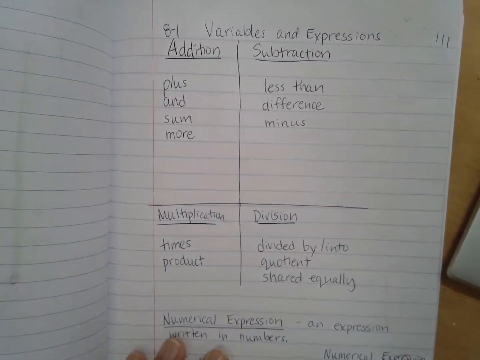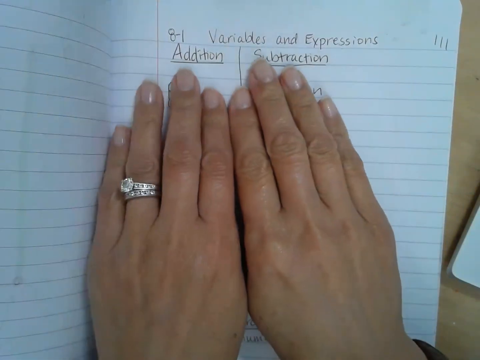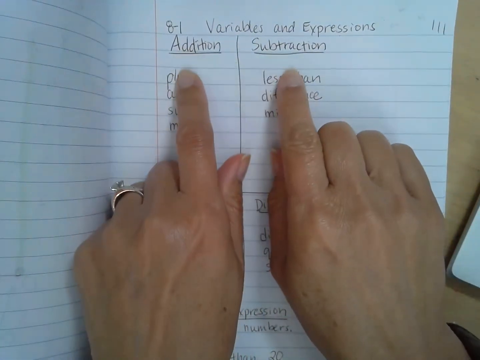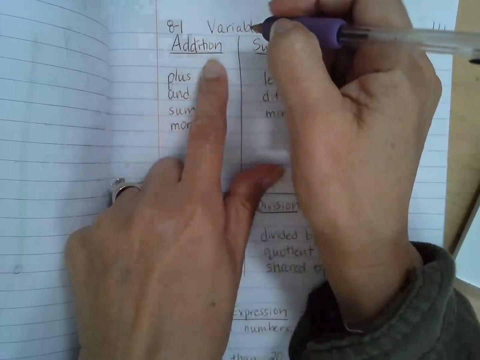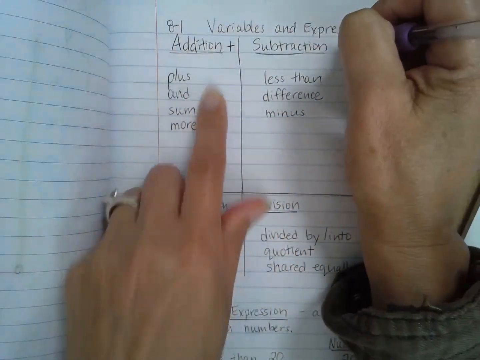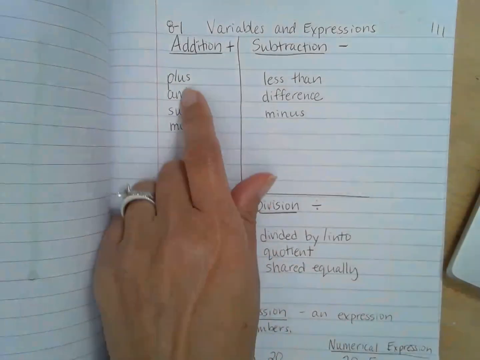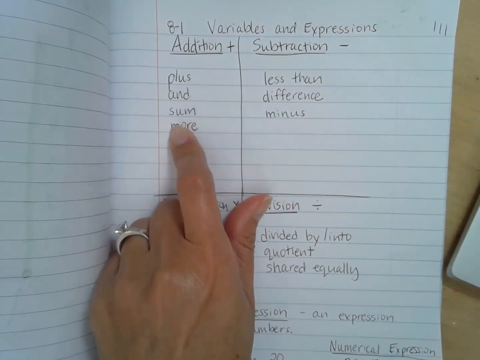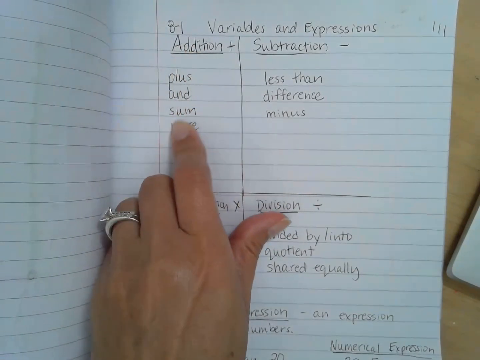Okay, guys, so in this lesson, I want to introduce first some vocabulary. What we're working with, you need to be familiar with vocabulary that is associated with these different types of equations. So, right, addition, subtraction, multiplication, and division. Okay, so when we see phrases like plus or and or the sum or the word more, we would associate that with addition.